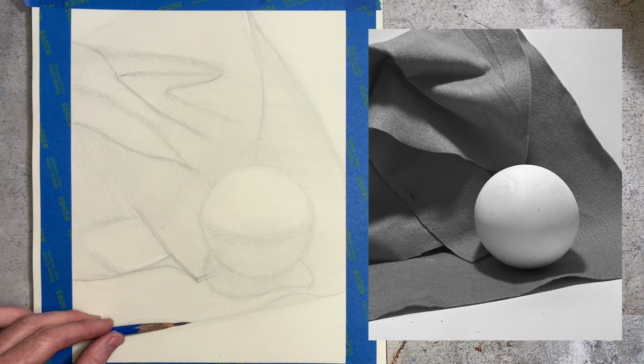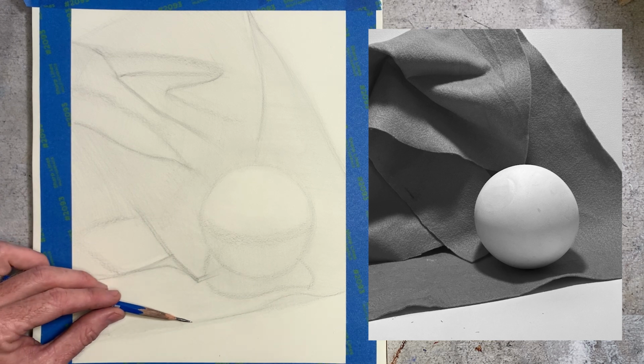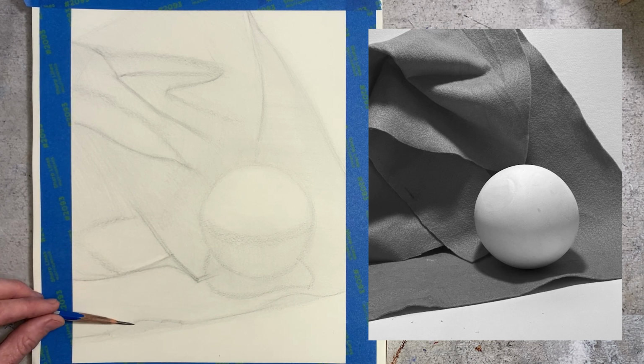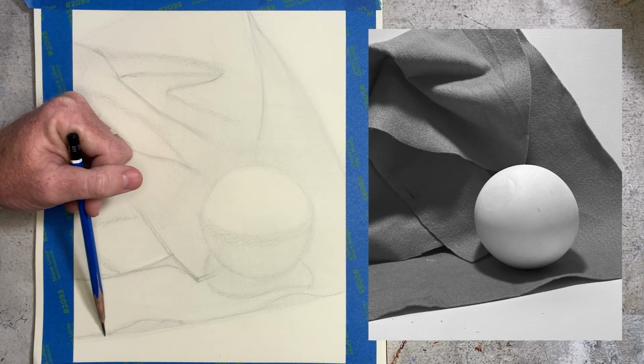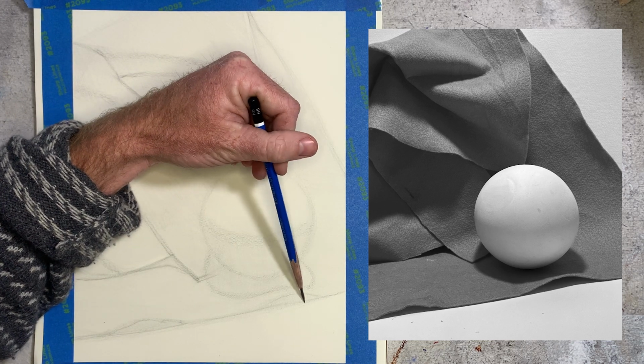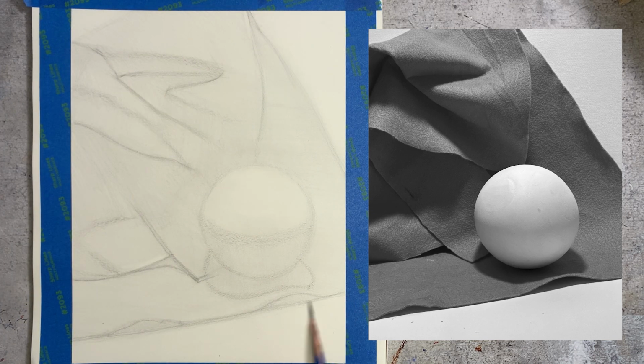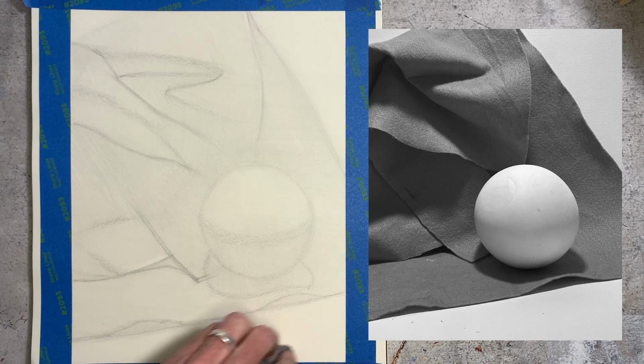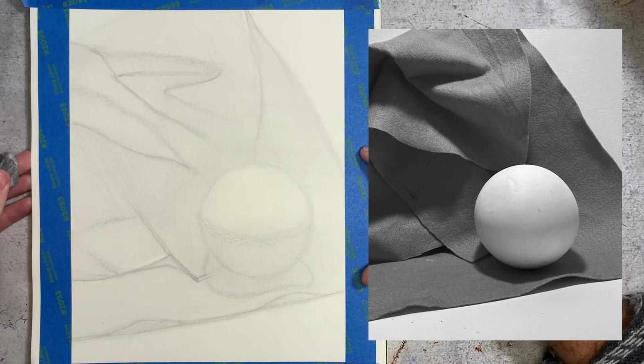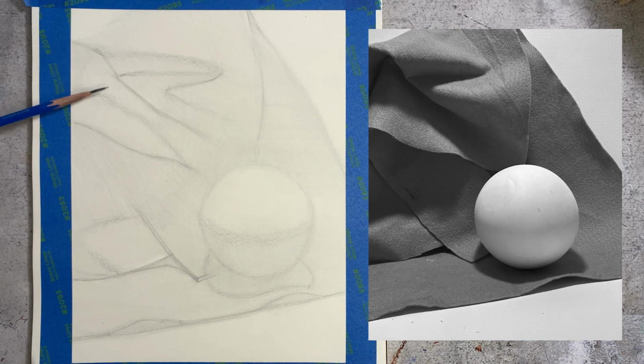These shadows where the fabric meets the ground plane, there's really sharp edged cast shadows. That's because the object casting the shadow, in this case it's the fabric, is really close to the ground plane, or the object that the shadow is being cast onto. You'll notice the cast shadow from the sphere onto the fabric has softer edges. That's because the edges of the sphere are further away from the fabric. So the proximity of the object casting the shadow to the object that the shadow is being cast onto will dictate how sharp or soft those edges are.